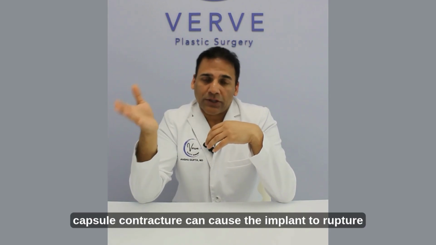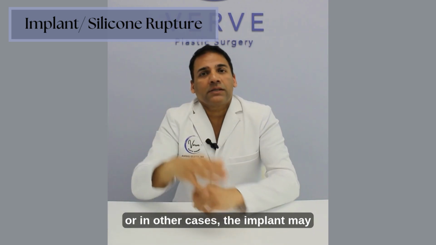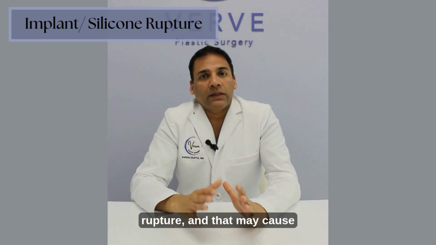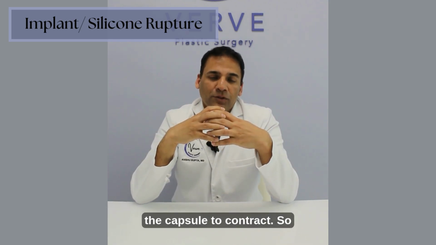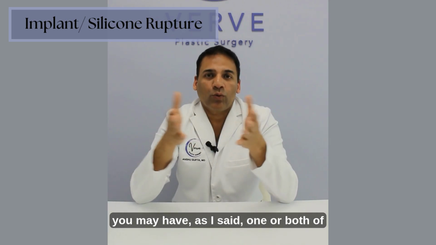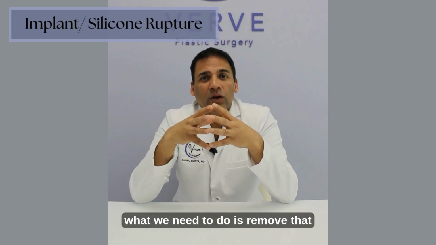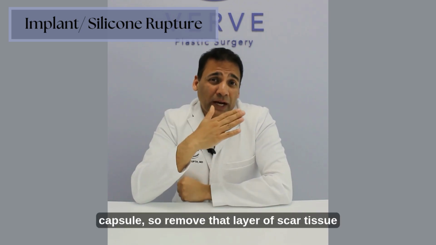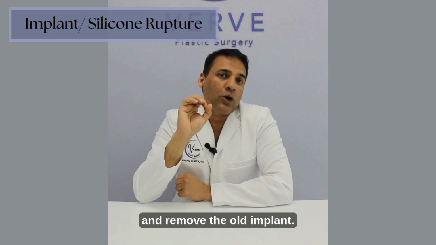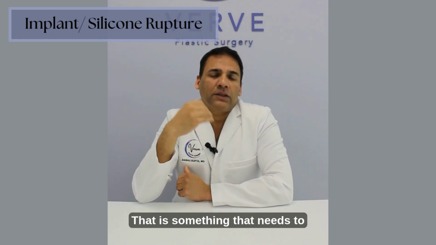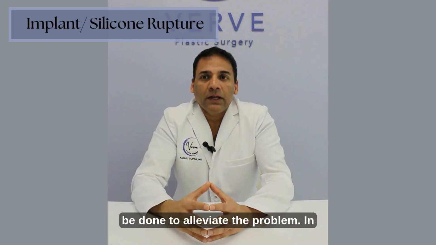Now, capsule contracture can cause the implant to rupture, or in other cases, the implant may rupture, and that may cause the capsule to contract. So you may have, as I said, one or both of these problems, but regardless, what we need to do is remove that capsule, so remove that layer of scar tissue, and remove the old implant. That is something that needs to be done to alleviate the problem.